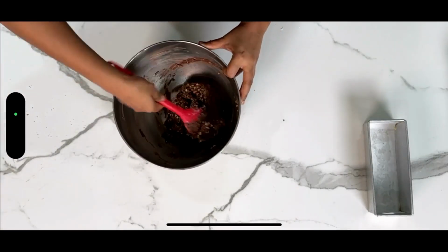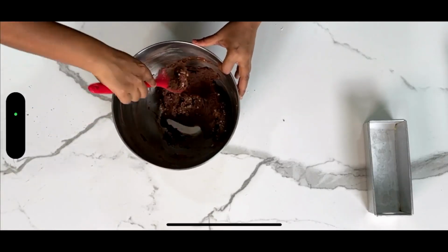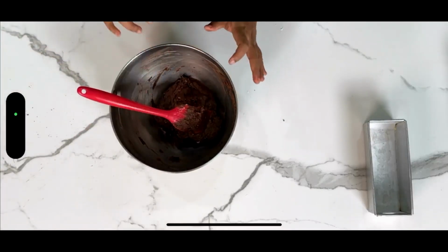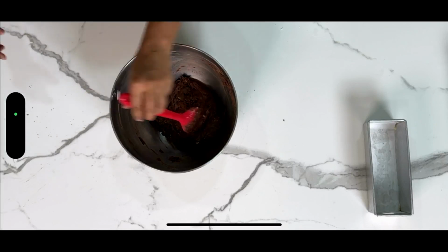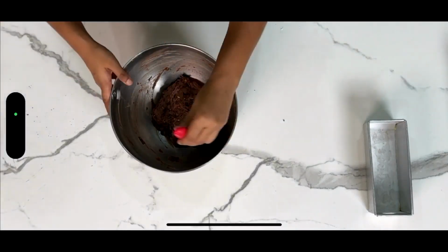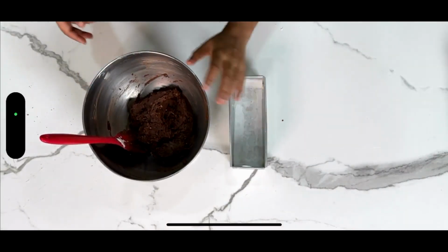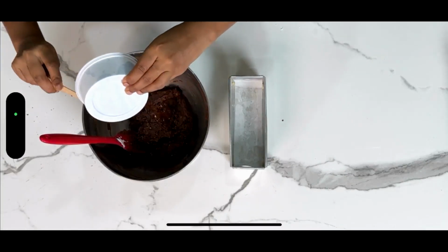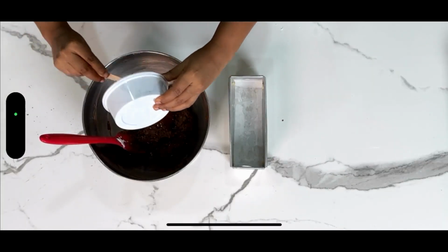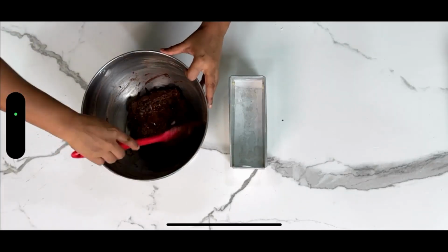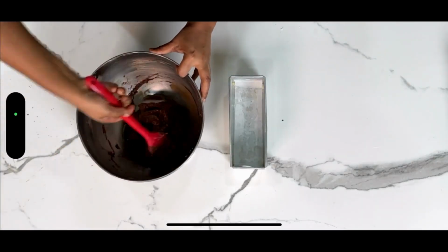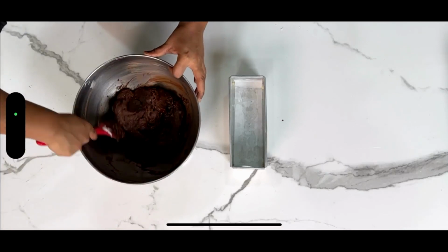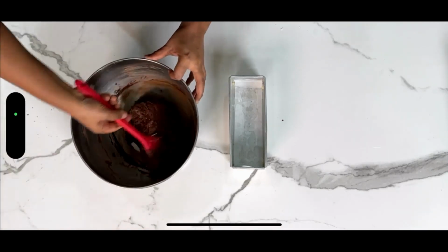So this batter is going to be a little bit tight. And we have some melted chocolate also to be added at the very end. Actually, I forgot to add that in the wet ingredients. Let me do that finally. Okay. So I'm adding the melted chocolate also. Okay, great. This is how the batter looks.